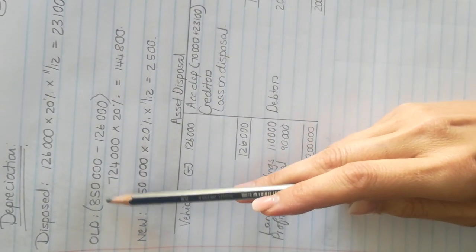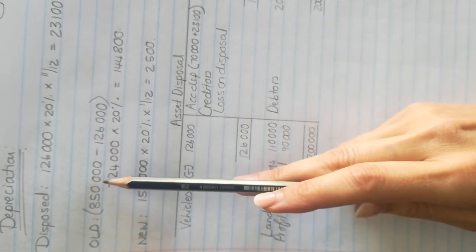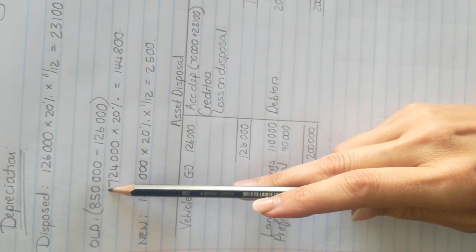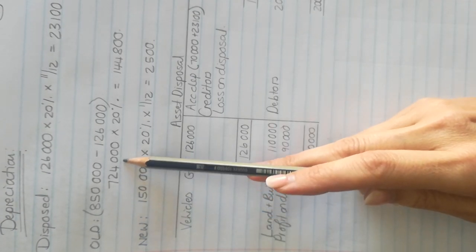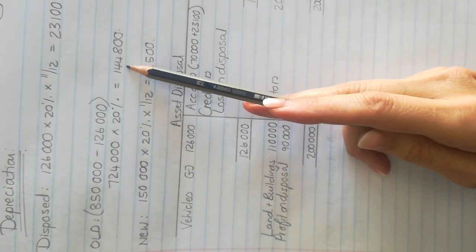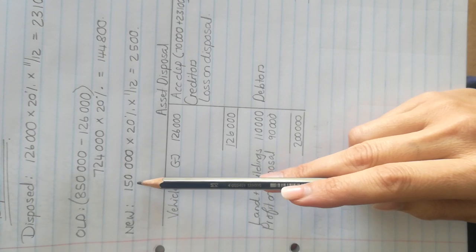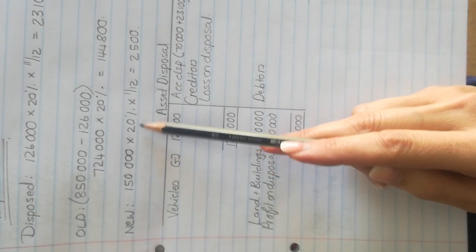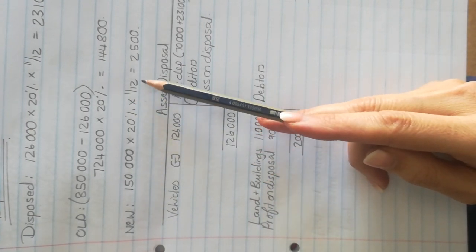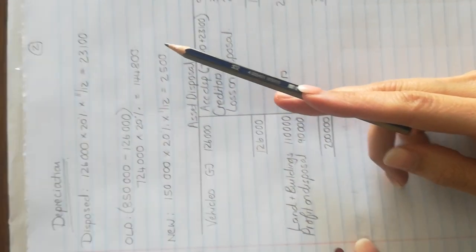The old assets is the 850, but I take the disposed asset out because it is included there in the opening value. Then I'm left with 724,000 times 20% for the whole year gives me 144,800. And the new asset I bought is worth 150 times 20%, and I only had that for 1 month. So that's 2,500.